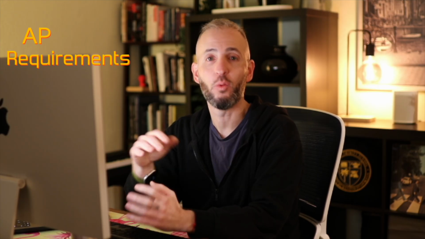Now, before you start any of the stuff that I'm going to walk you through, make sure that your code is completely done. My biggest suggestion is that before you start any of this, you give your program to somebody else in the room. And then you can ask them if you have all the requirements for the AP Create Performance task. So what are the requirements?